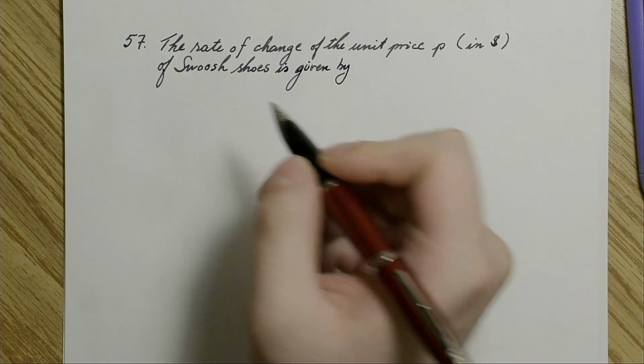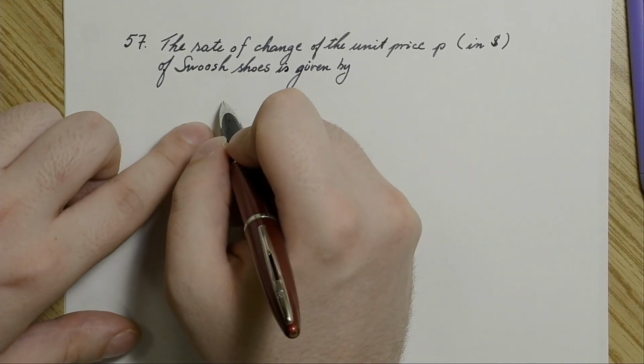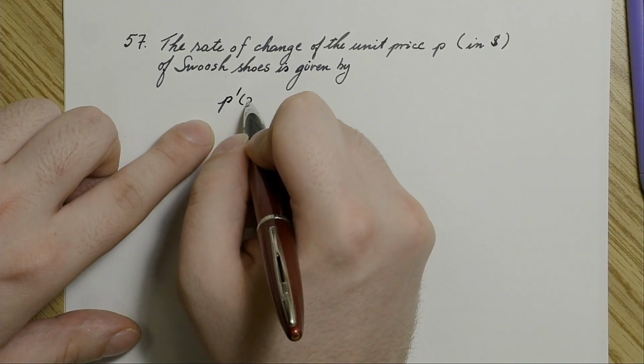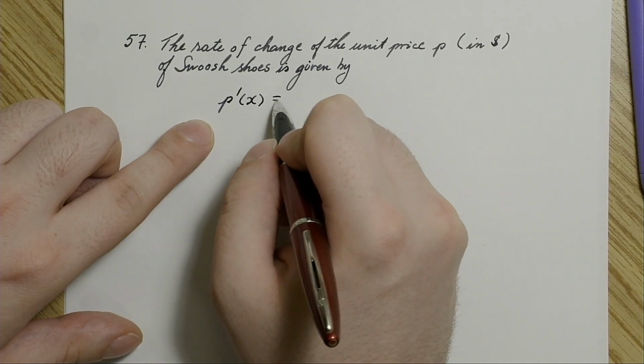Given by, so someone came up with this function.